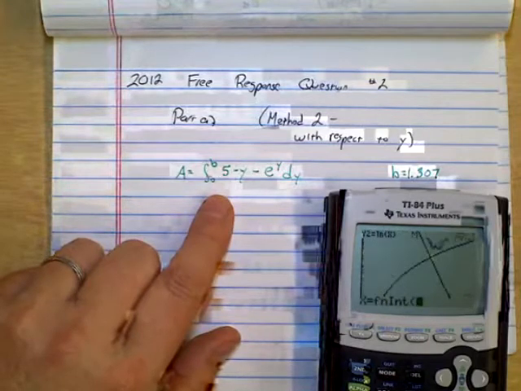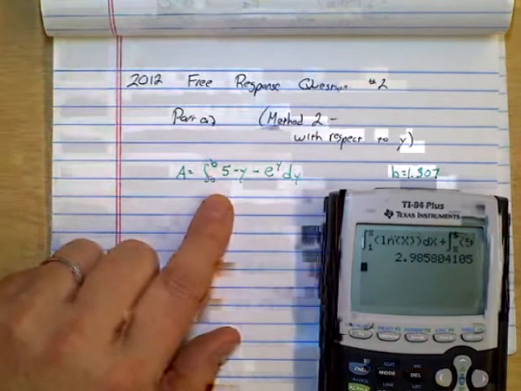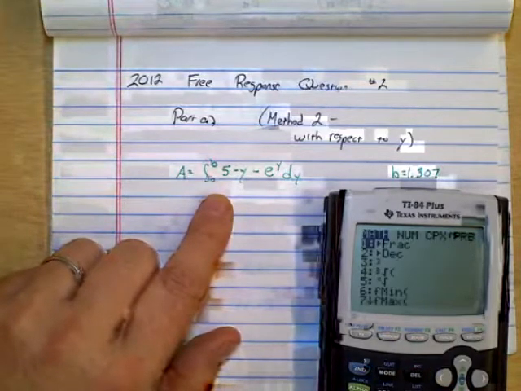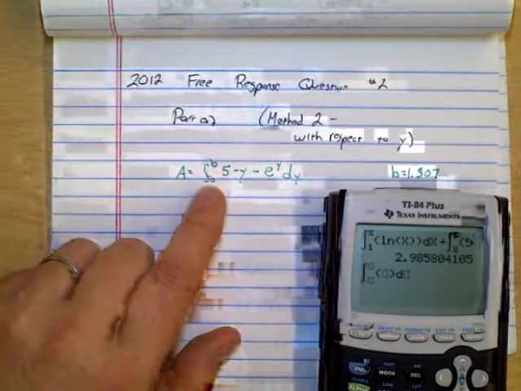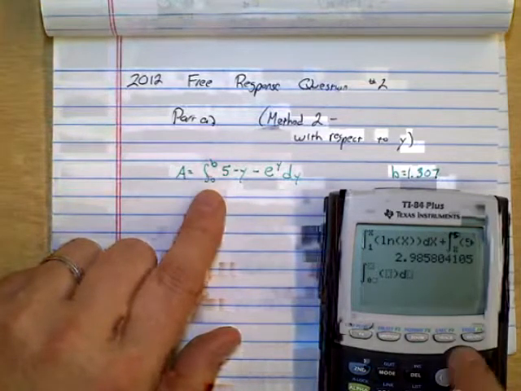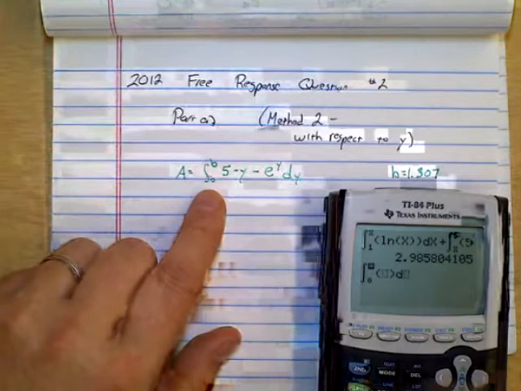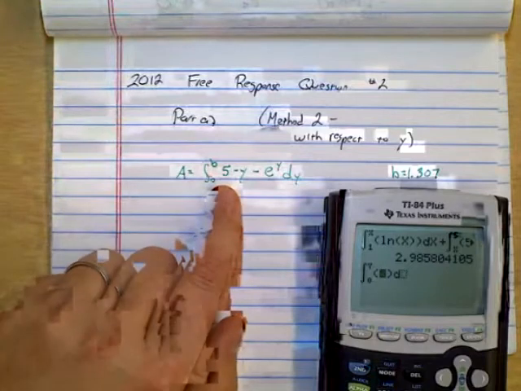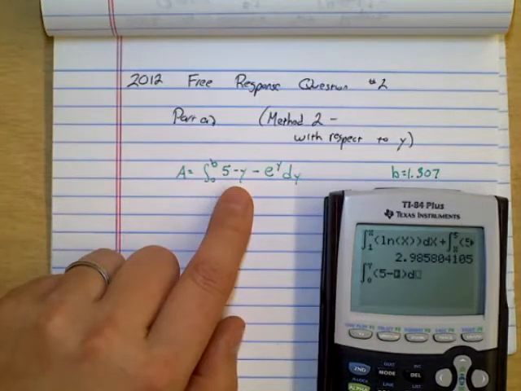Oops, I will probably need to escape from the graphing window first. So we're going to do the integral, that's math 9, from 0, and in the top here, we'll do alpha y. And that's going to be the y-coordinate from our graph. Now we're going to put in this, 5 minus y.